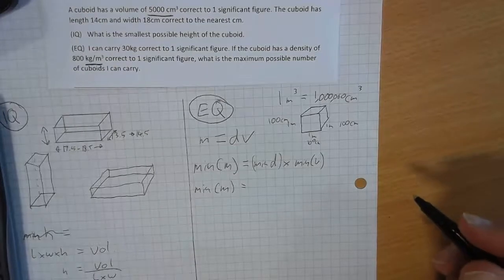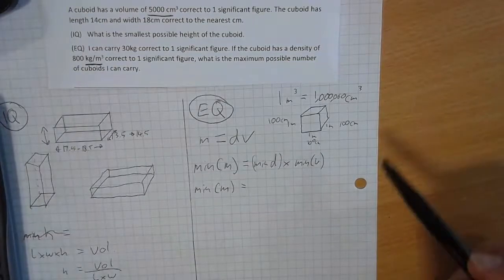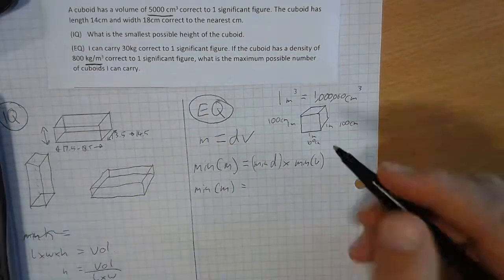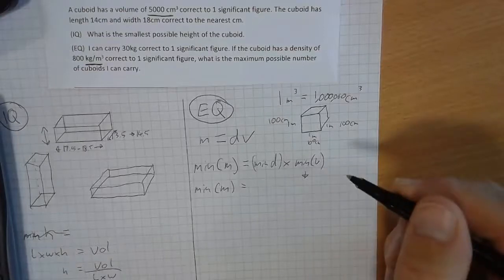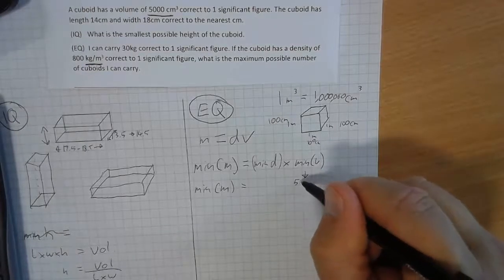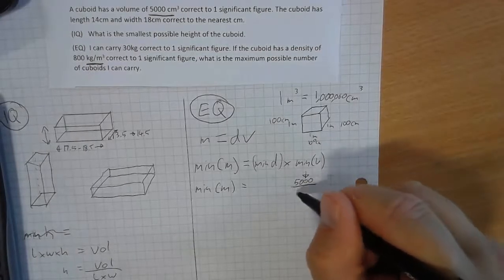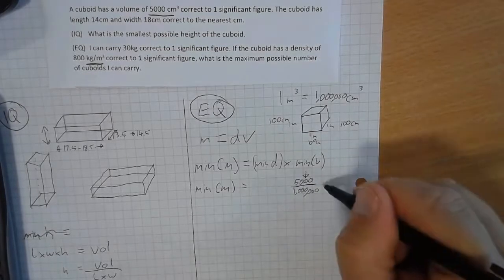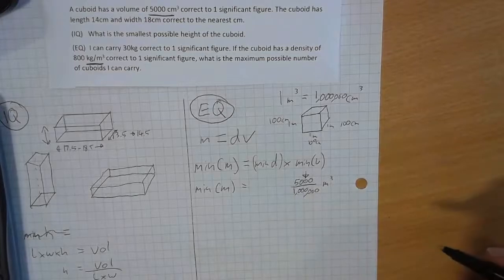So what I've then got is I want to give my volume in meters cubed, right? So it's actually 5,000 divided by 1 million meters cubed, each one.